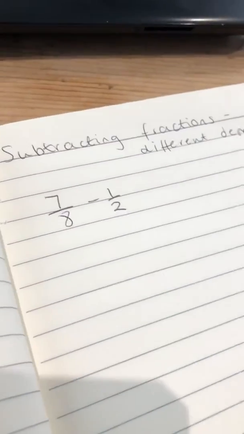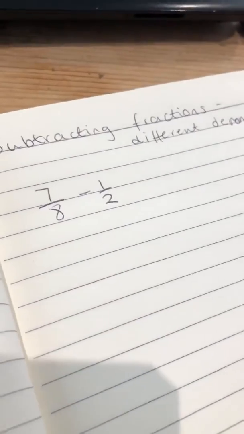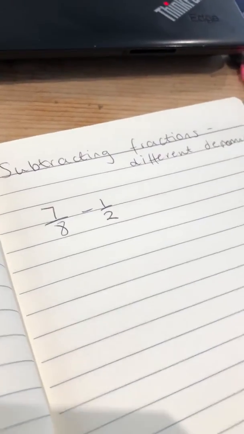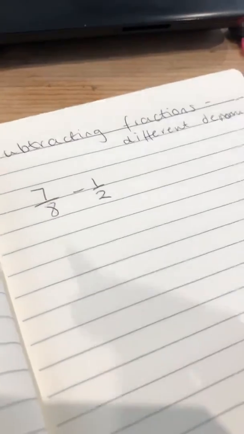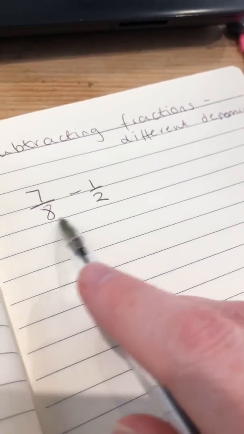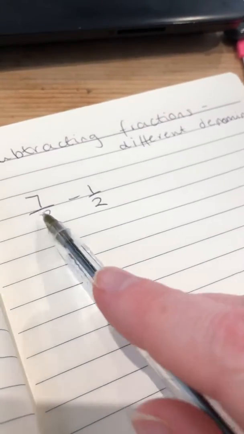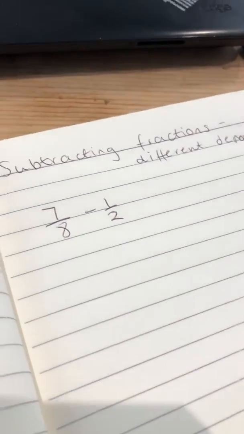Okay, so now we're going to have a look here at subtracting fractions with different denominators. Really similar to when we're adding fractions with different denominators. So for example, we've got 7/8 minus a half. We can't work with that at the moment because the denominators are different, and we know that when we're working with adding or subtracting fractions, we need the denominators to be the same.